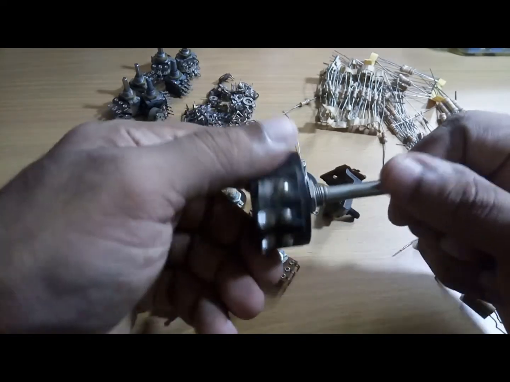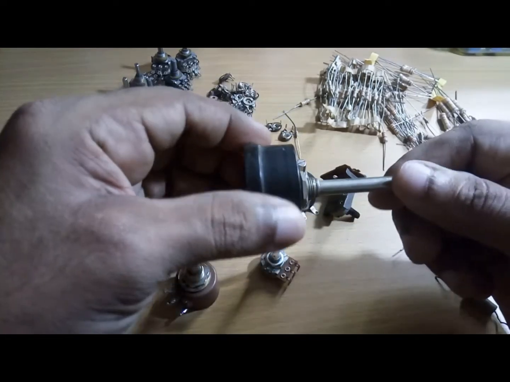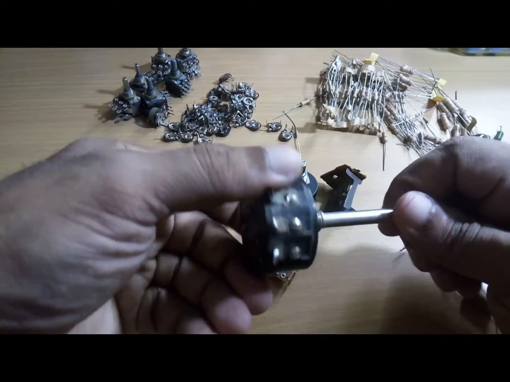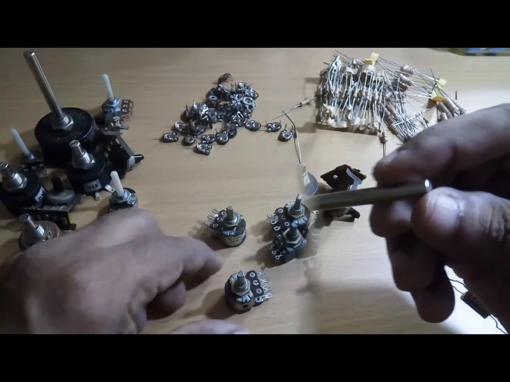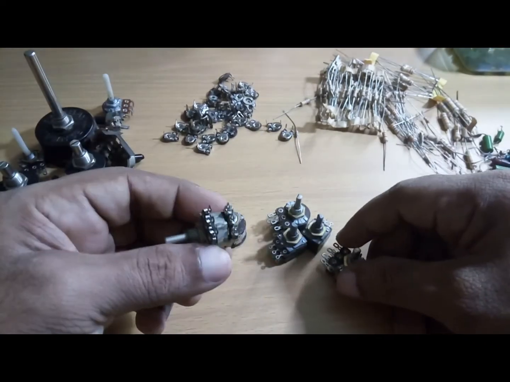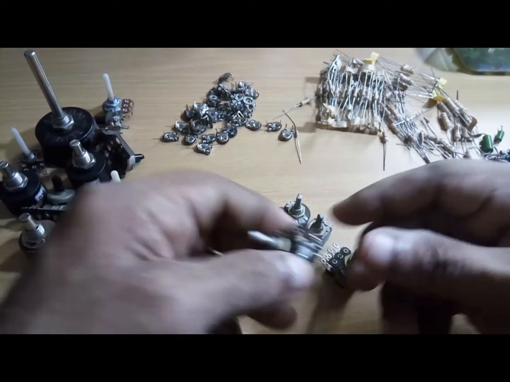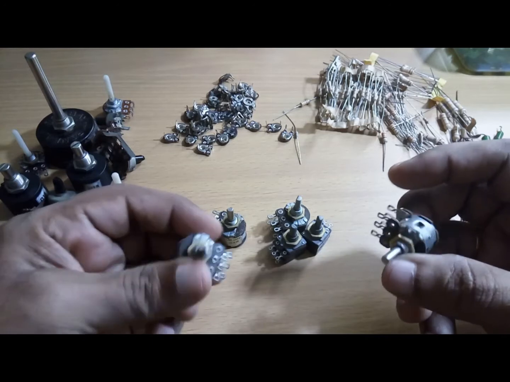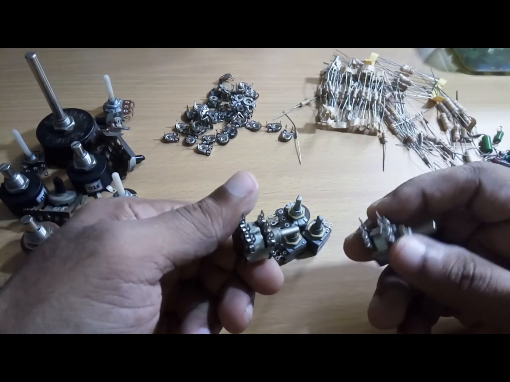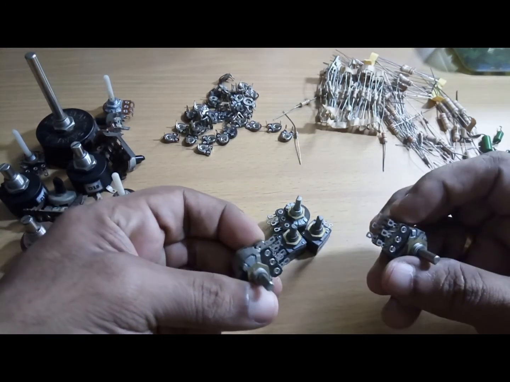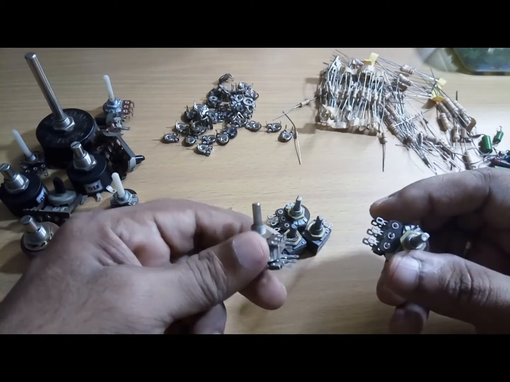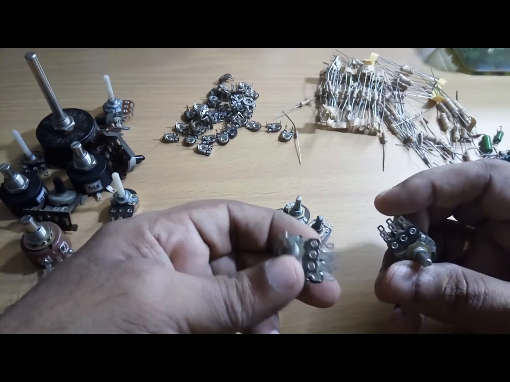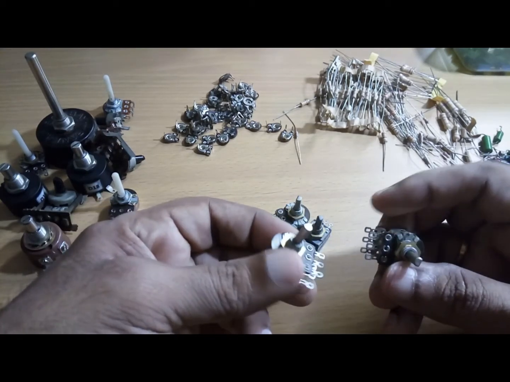This is the shaft, where you can place the knob. Here you can see a different type of potentiometer. It's a ganged one, a dual potentiometer, dual port, or maybe a stereo volume control.